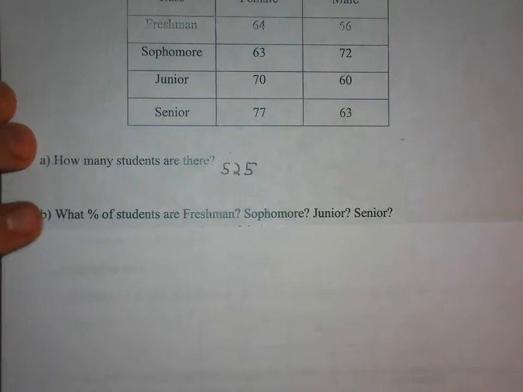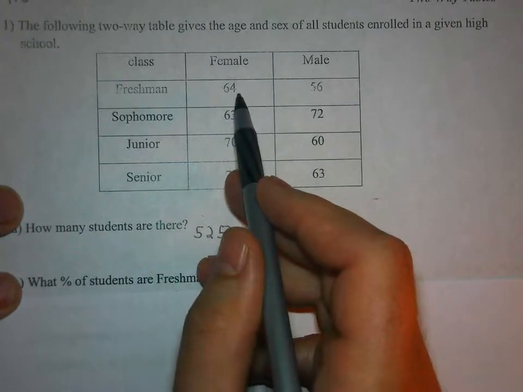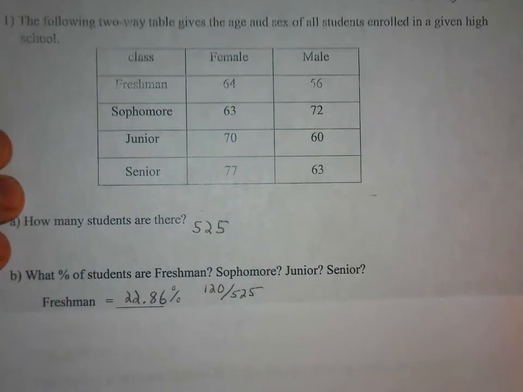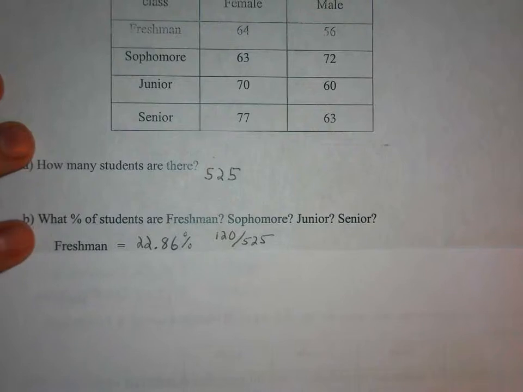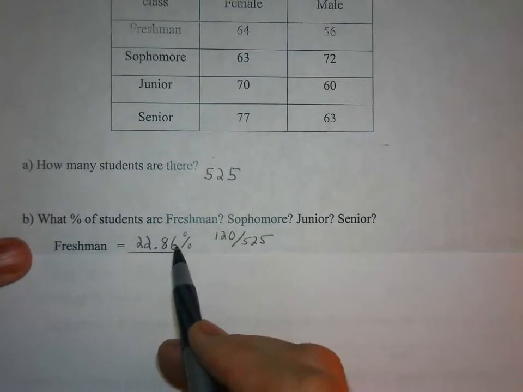What percentage of the students are freshmen, sophomore, junior, senior? Well, the freshmen, there are 64 plus 56. That will be 120 out of the 525, which would be 22.86%. Now I'm just rounding that.